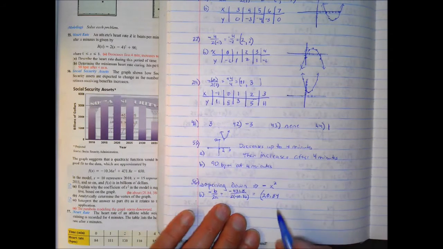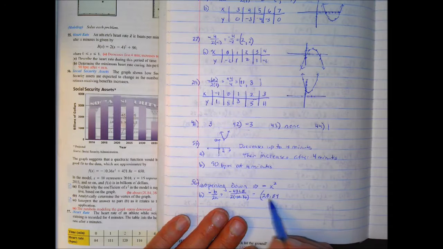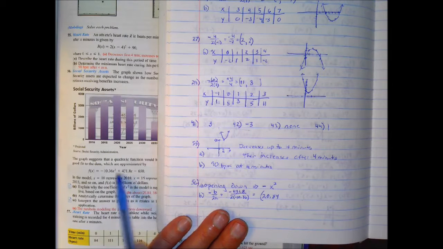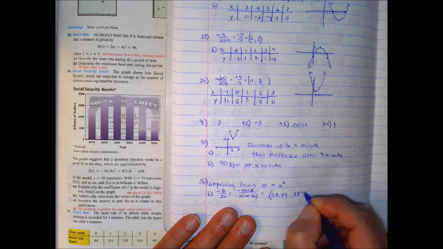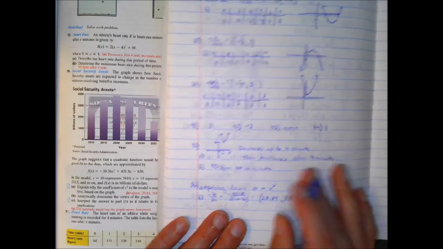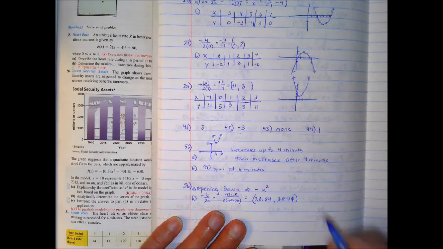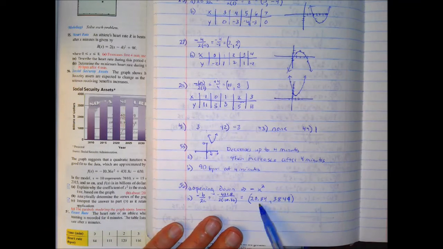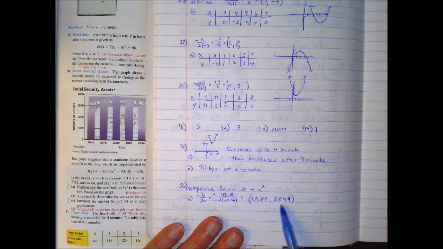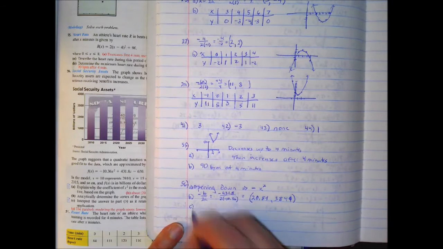And to find what that peak is, you take this value, plug it in for these x's, and you should get about 3849. And this is in billions of dollars. So the peak should be about right now, according to this model. At the end of 2020, there should be that many billions of dollars in there: $3,849 billion of assets in Social Security.